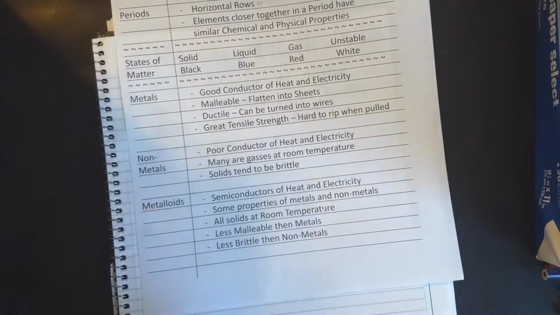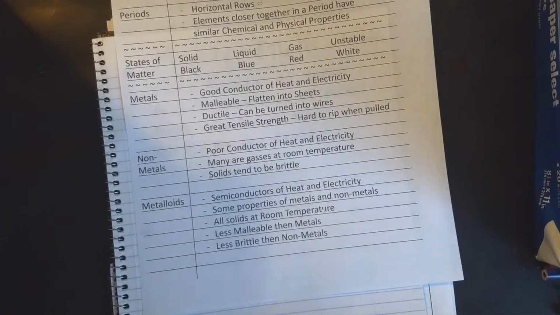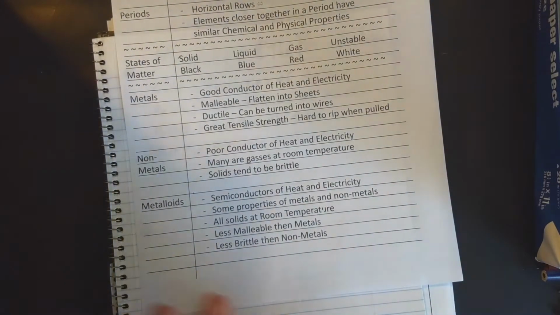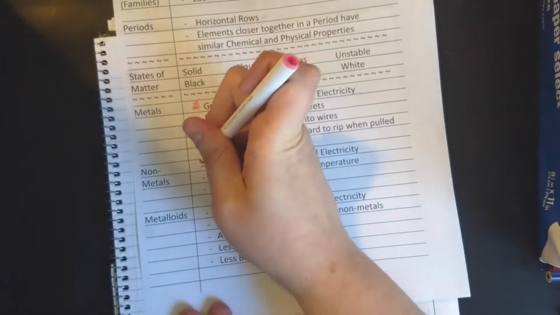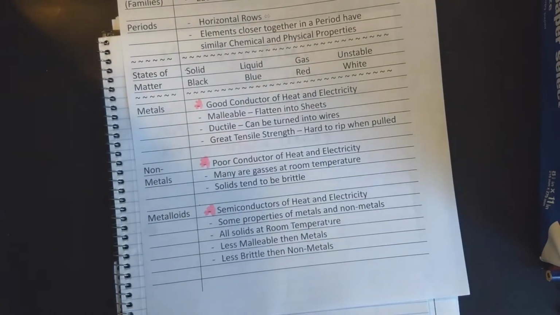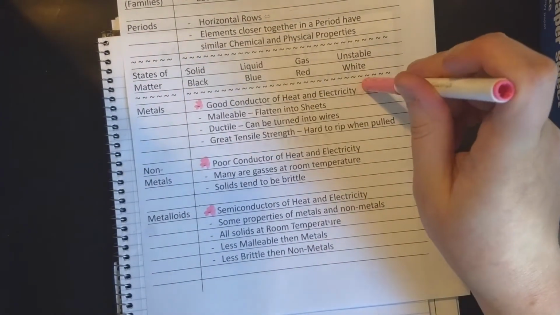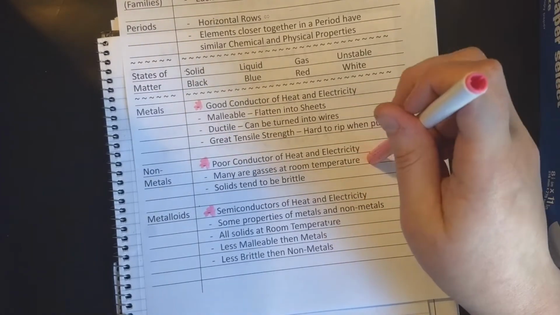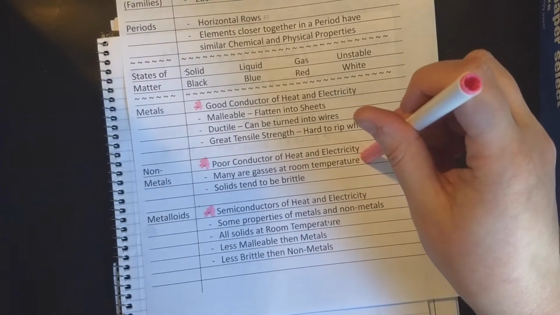Now, there are 3 main types of elements out there: metals, nonmetals, and metalloids. And the main thing that makes them different, and I'm going to put a star next to this because this is really the definition, is how good they are at conducting. So metals are good conductors of heat and electricity. They're very good at holding heat and electricity in. Nonmetals are really bad at holding heat and electricity in.